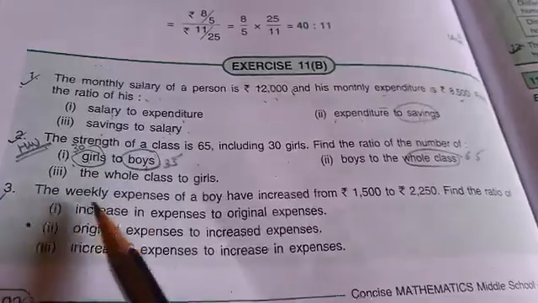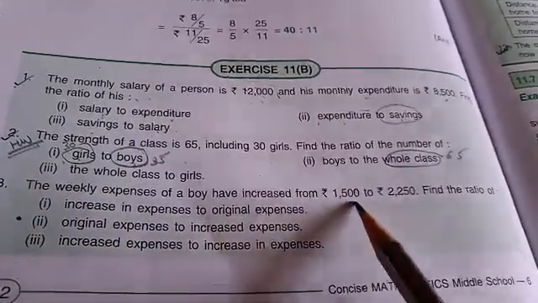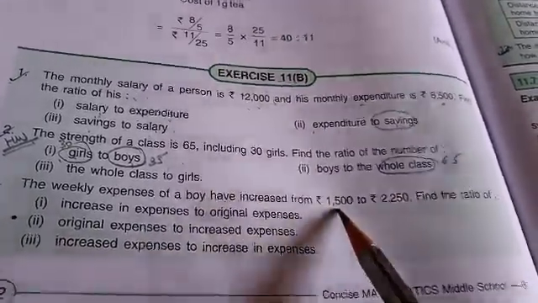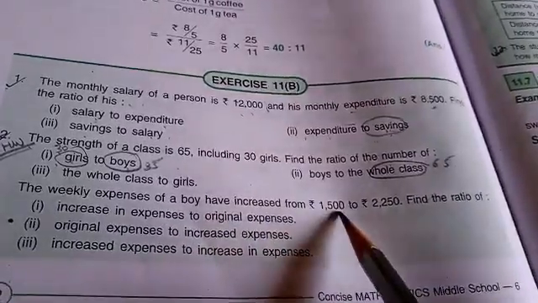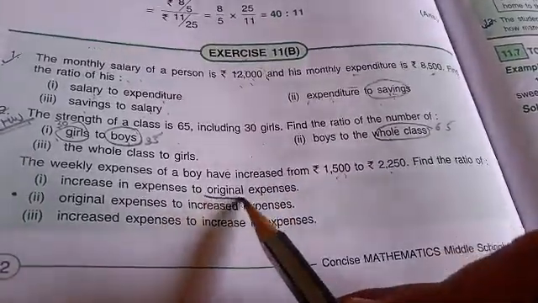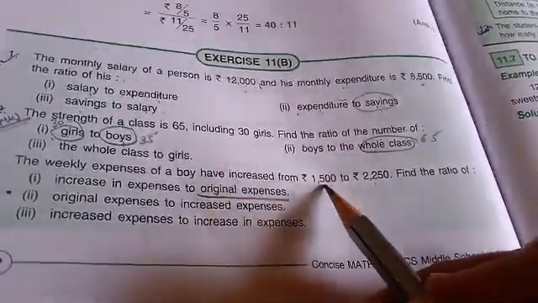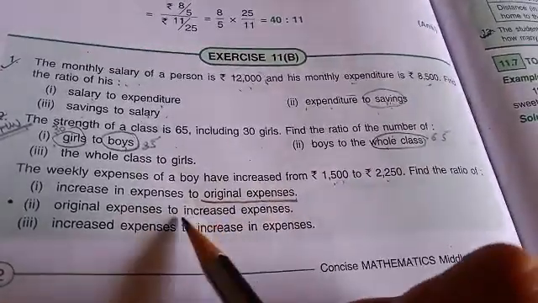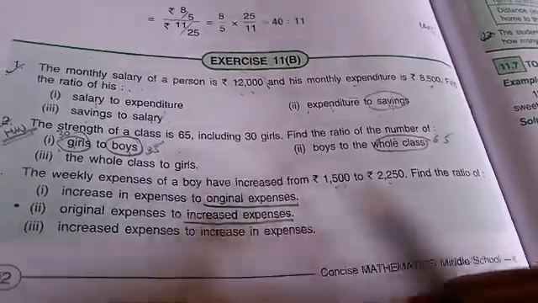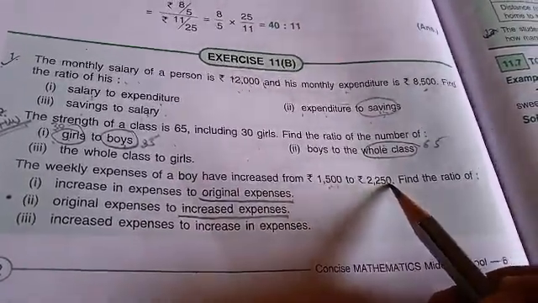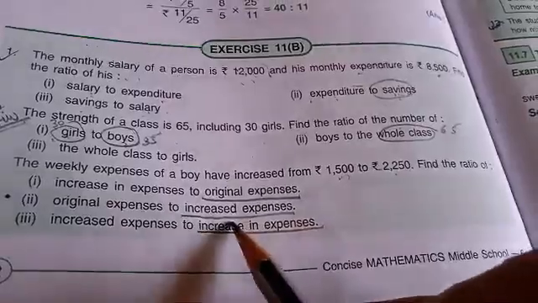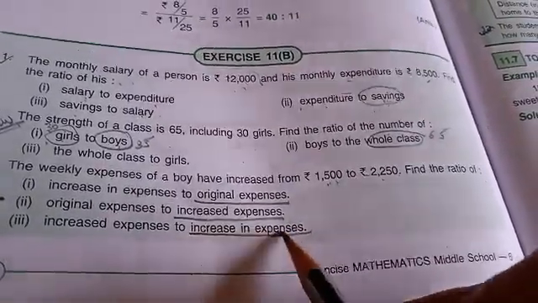Now question number 3. The weekly expenses of a boy have increased from rupees 1,500 to 2,250. Find the ratio of. Now the boy was getting rupees 1,500 before and then he started getting 2,250. So we say that the original expenses of the boy were 1,500 and then it got increased. So increased expenses are 2,250. Okay. And the third thing once again is increase in expenses.